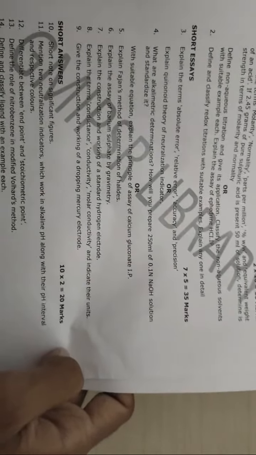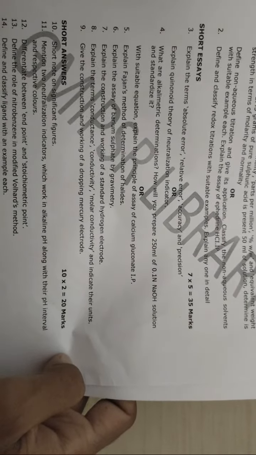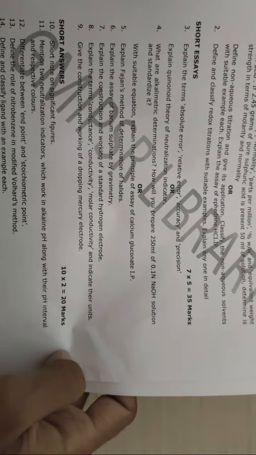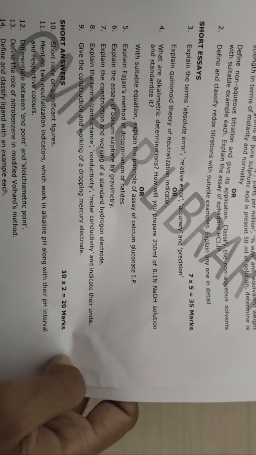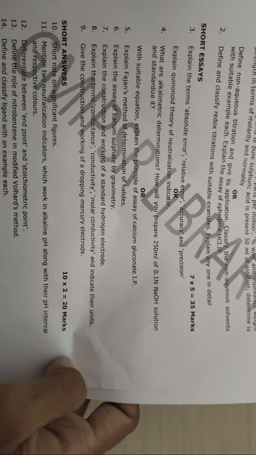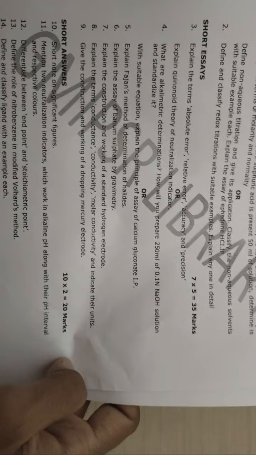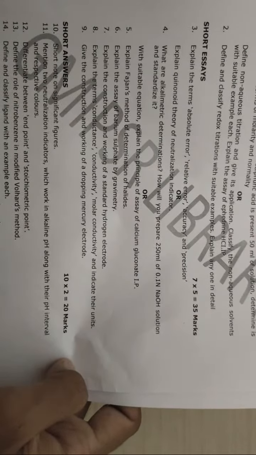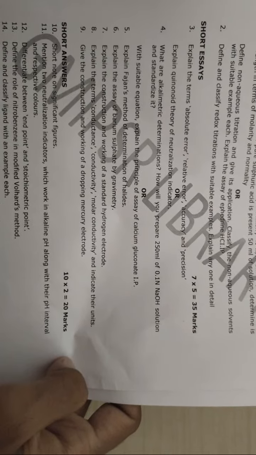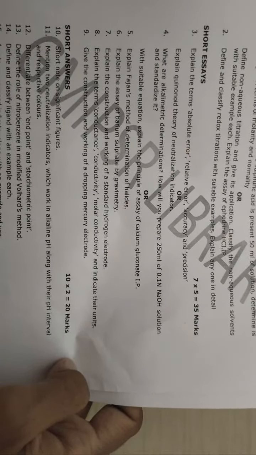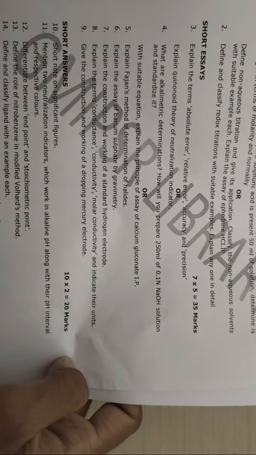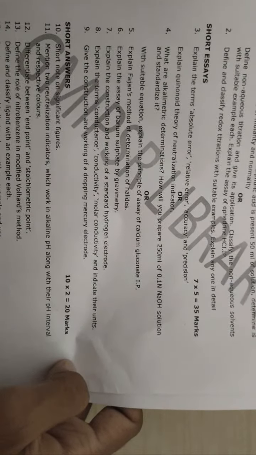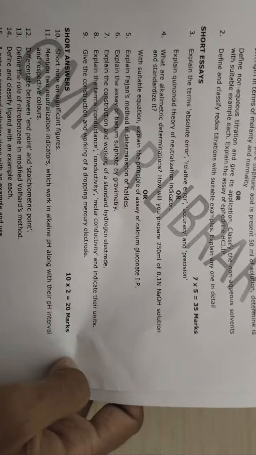Yes, next question: explain the construction and working of standard hydrogen electrode. Glass electrode, DME electrode, standard hydrogen electrode are fixed for your examination. From these 3, 1 is fixed. Then conductance, conductivity, molar conductivity: yes, this is also fixed. Sometimes they will ask in 5 marks, but majority they will repeat it in the 2 marks. Construction and working of the DME, that is the dropping mercury electrode. Yes, you have to practice all this.